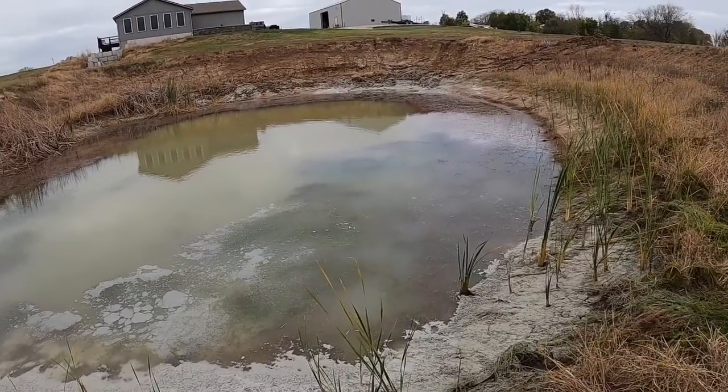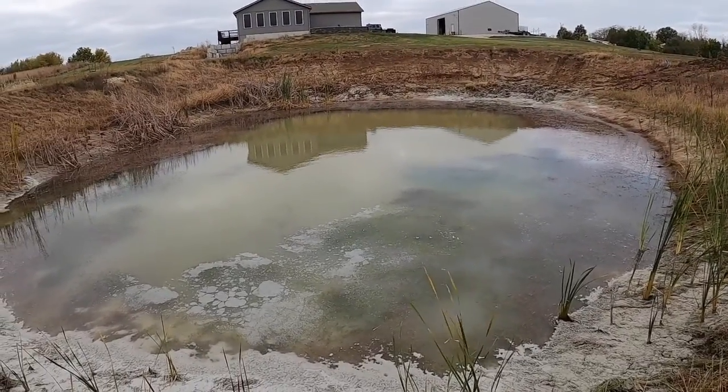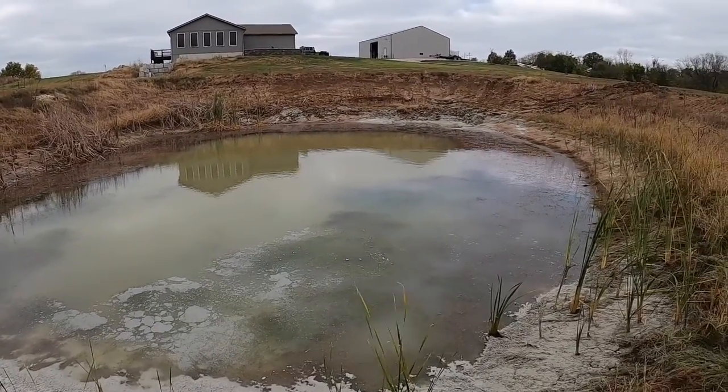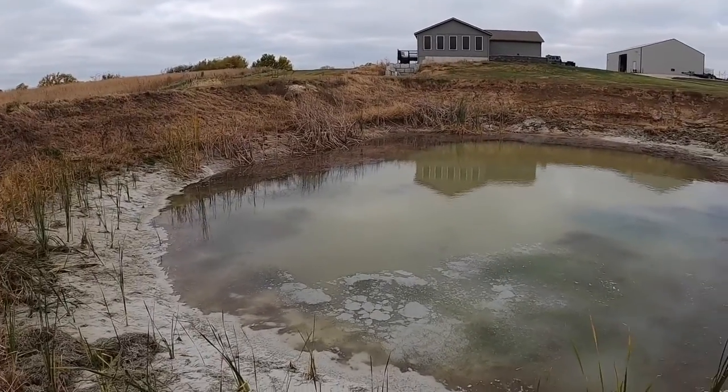I hope we get some rain. I might pump over some water from my cistern and try to get some water in here and whatnot, because my water level keeps going down.